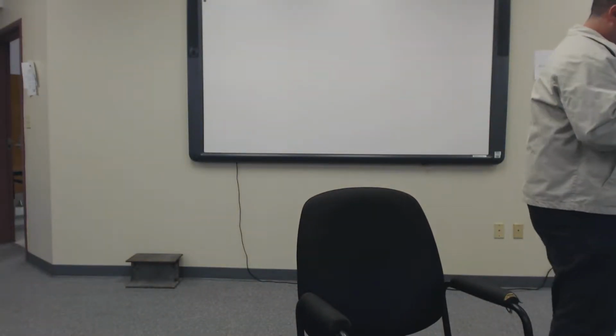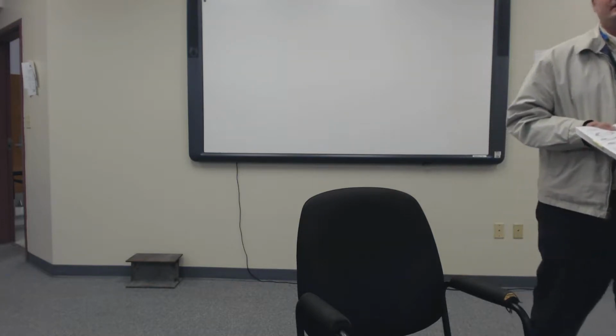The differences are, your crawl space is generally around 3 feet tall or so. Okay, 3 feet, 4 foot, somewhere up in there. Maybe even 2 feet.